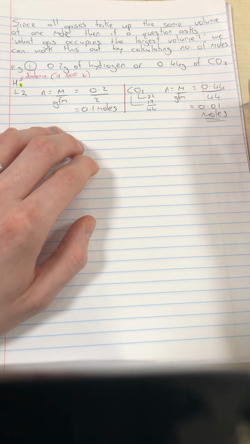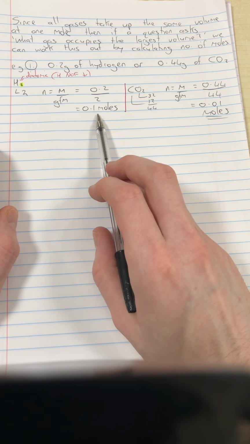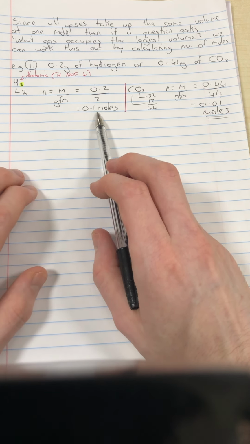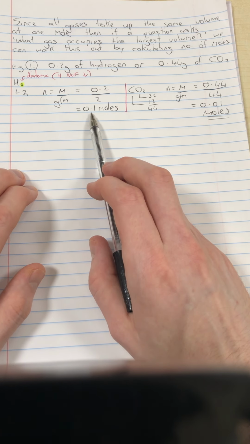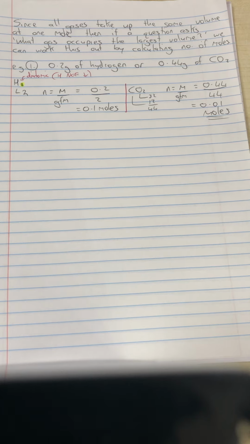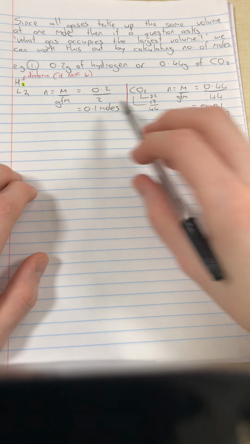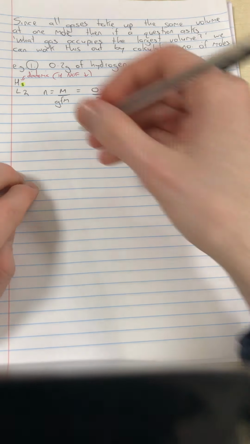moles. Okay, now if we look at these two, hydrogen has the bigger number of moles, so because it's got the bigger number of moles, that must mean it's got the bigger volume, because if they've got the same number of moles, yeah, if they've got 1 mole, it's the same volume. So because hydrogen's got more moles than carbon dioxide, hydrogen is going to have a larger volume.